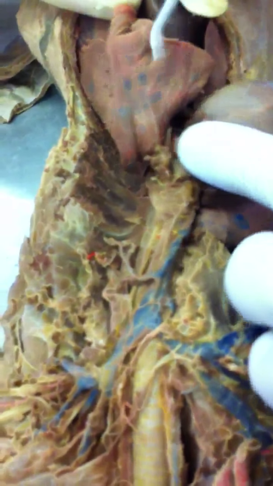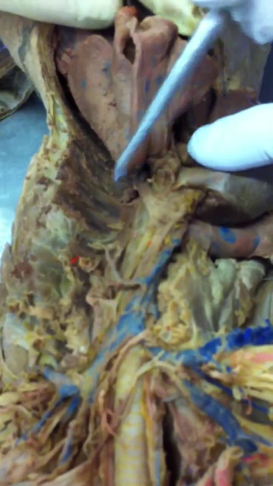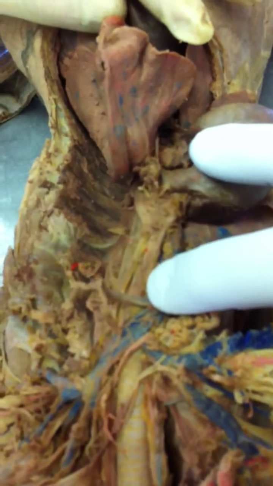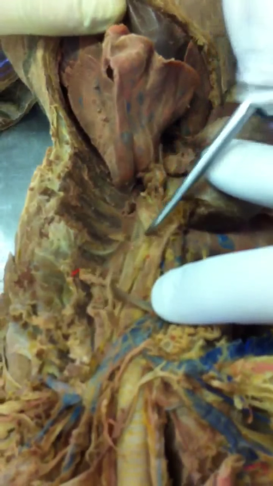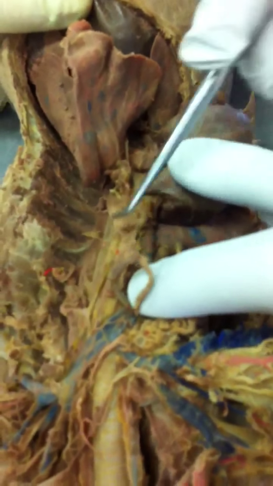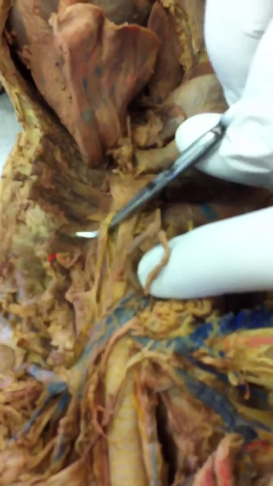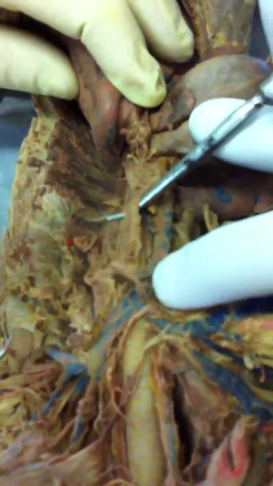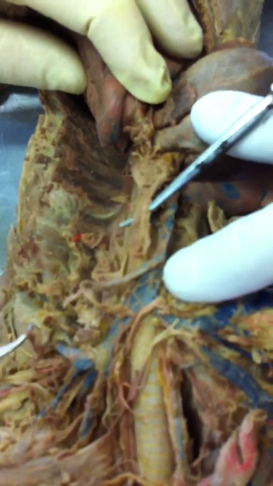Okay, coming out of the aortic arch, there are two branches. On a human, there are three. Everybody got that? Okay, the first branch is the brachiocephalic trunk artery. The second branch is the left subclavian artery. The brachiocephalic artery has three branches of its own.